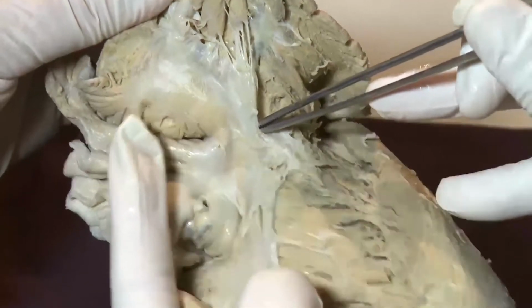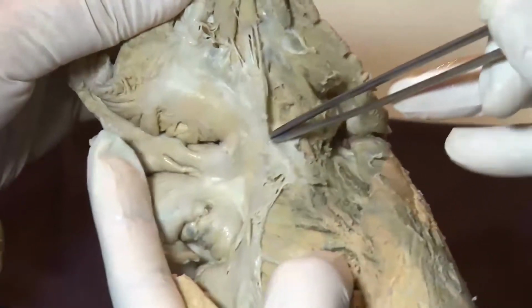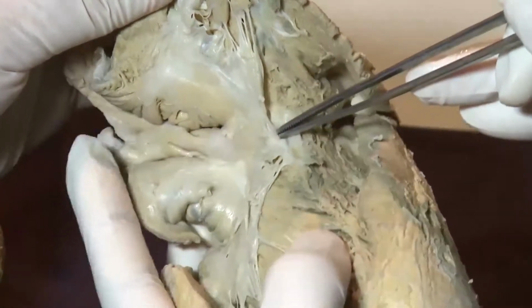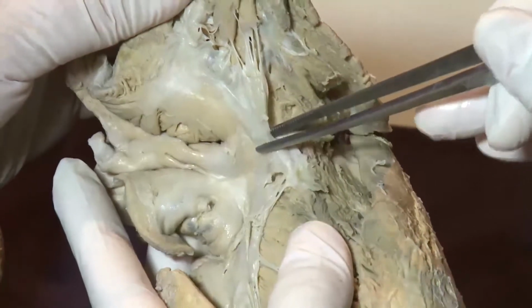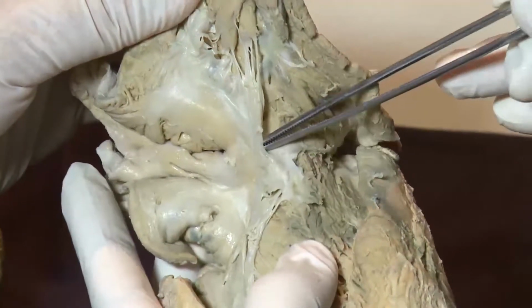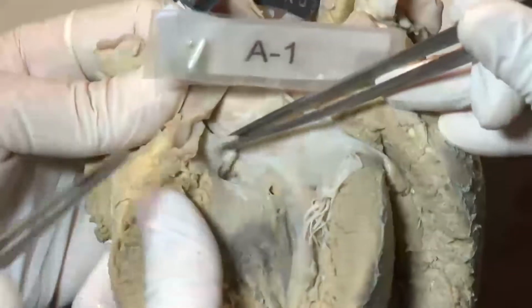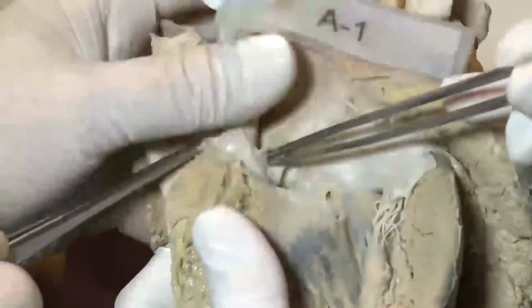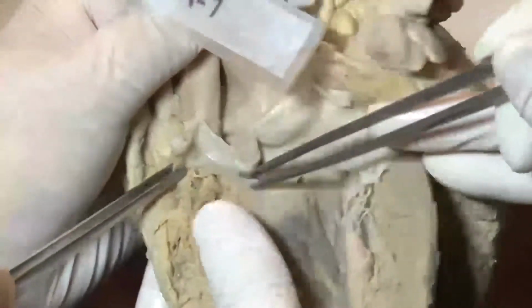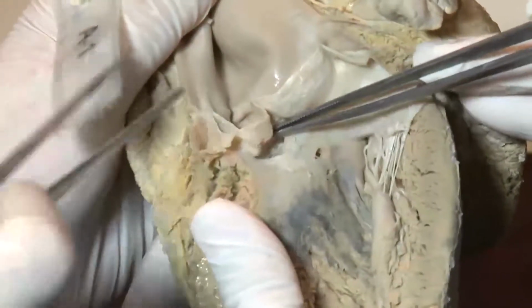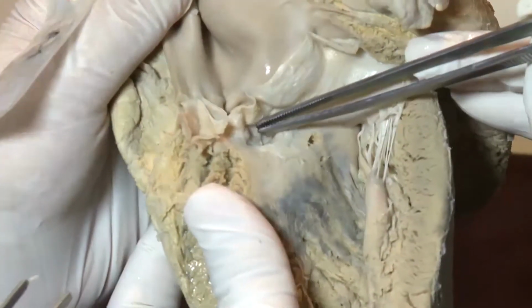So when we use a device to close the VSD, we should consider not only the conduction system, but also the danger of damaging the tricuspid valve leaflet, and even the aortic valve leaflet from the other side, as there is a very close proximity of the aortic valve like this. So it is really important to consider the damage to the adjacent structure when we close the VSD by device.